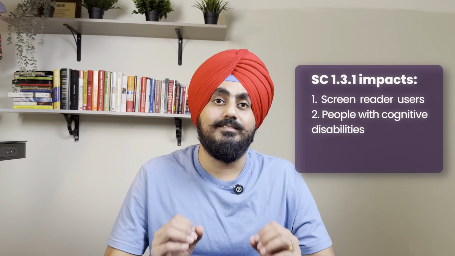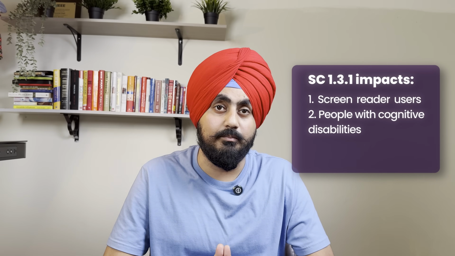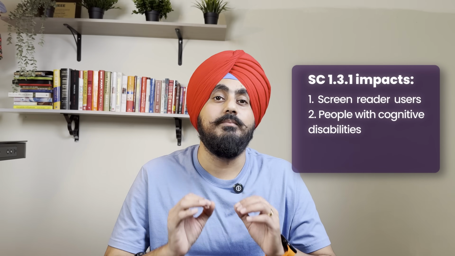Stop styling containers to pretend they are headings. Use H1 through H6 for meaningful heading structure, and UL or OL tags for unordered and ordered lists. This success criteria affects both screen reader users and people with cognitive disabilities who rely on predictable structure. And this is one of the most common failures in real accessibility audits.